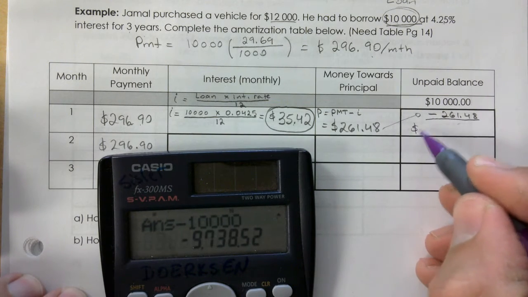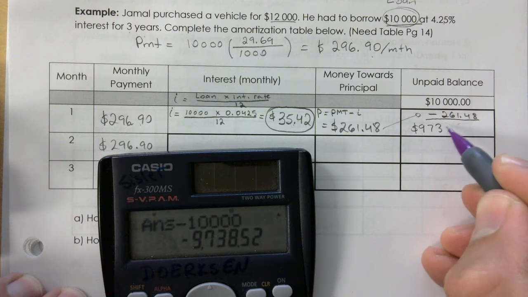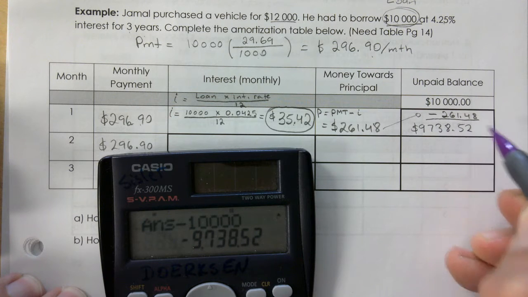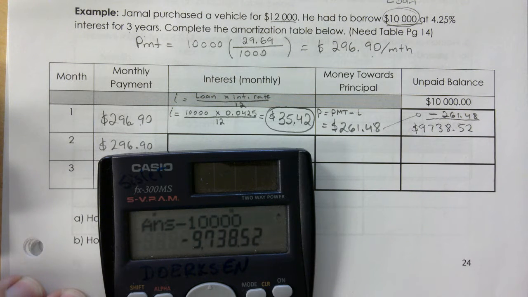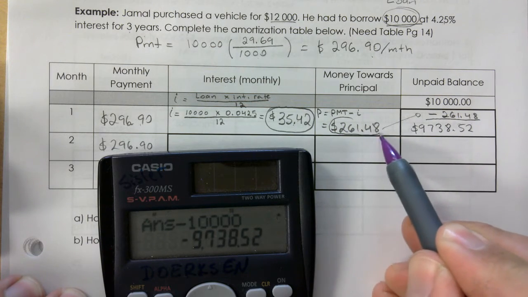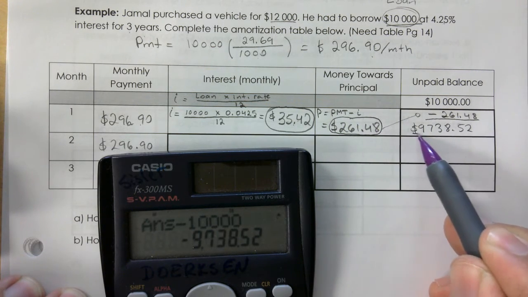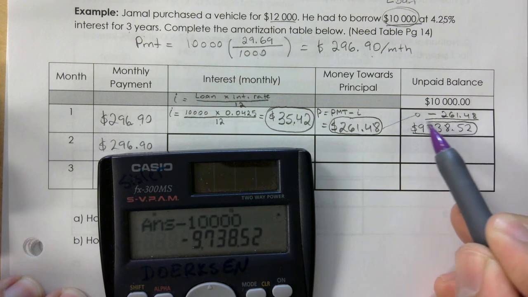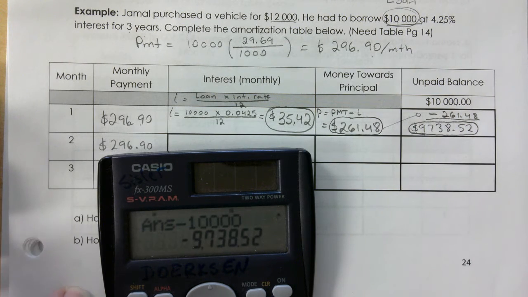And that is $9,738.52. So these are the numbers that I'm after in these cells, right? I just show you the work so you know how to get that.